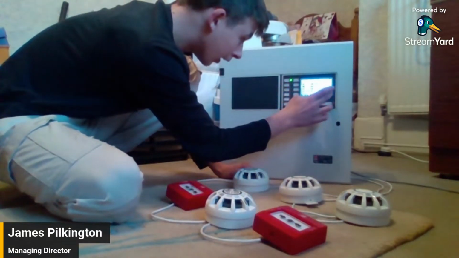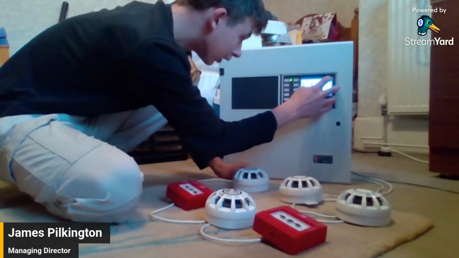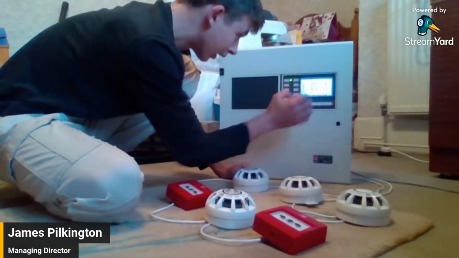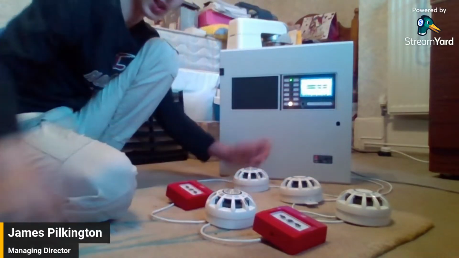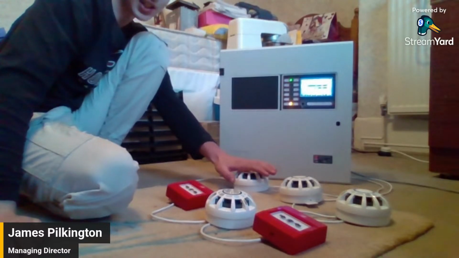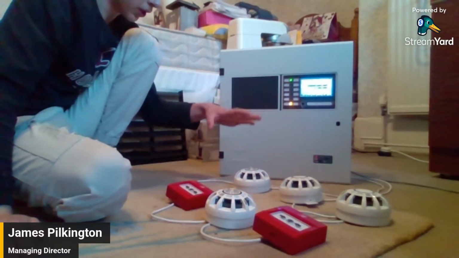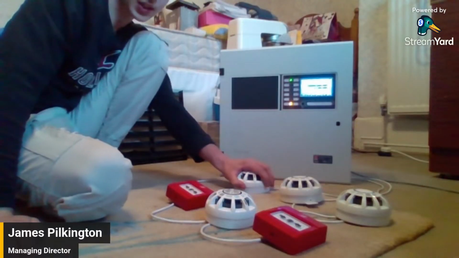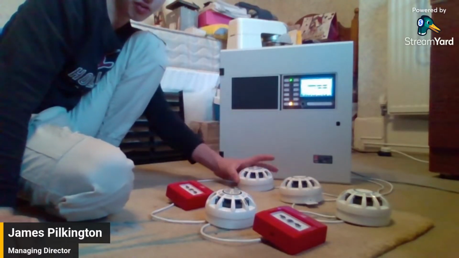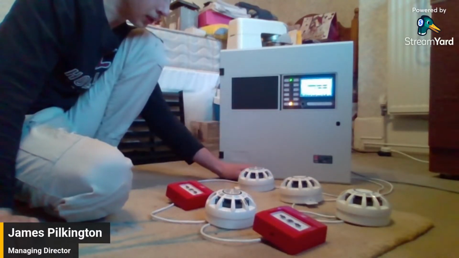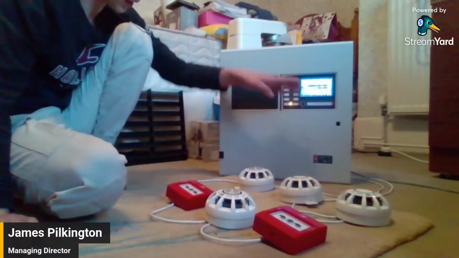And then in this menu, you can read live data as well from the device, so you can check the health of detectors. So if you've got a system which has detectors in a harsh environment where you could have dust ingress, you can check how your detectors are going.